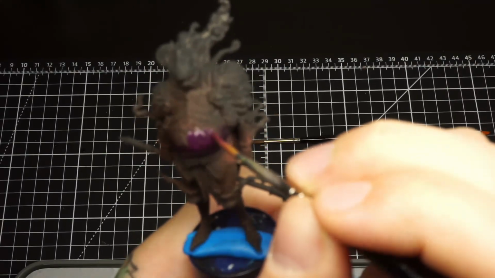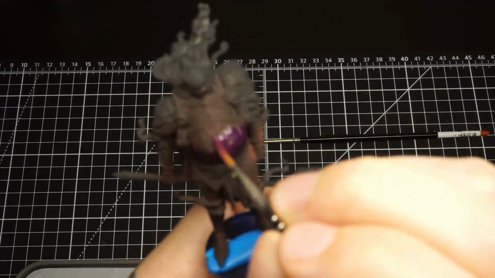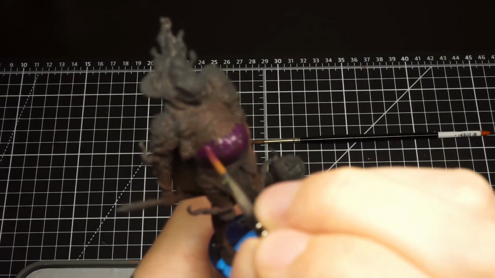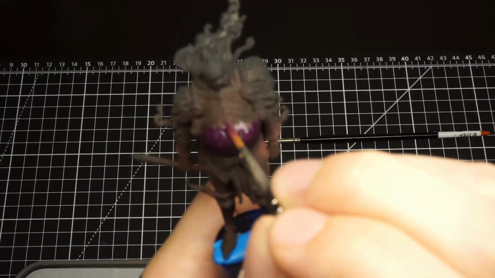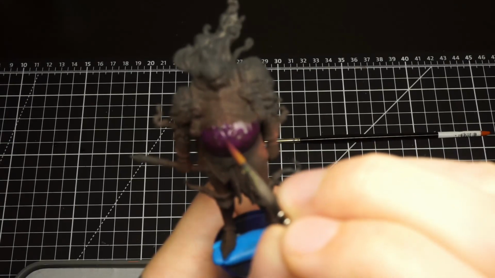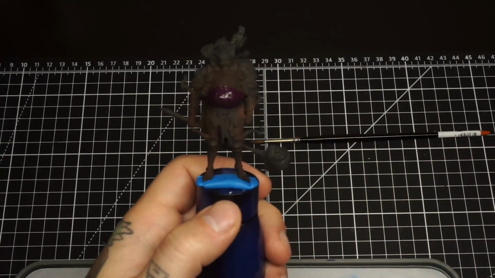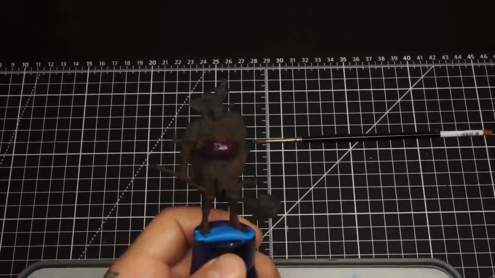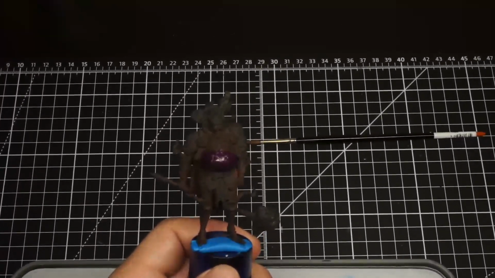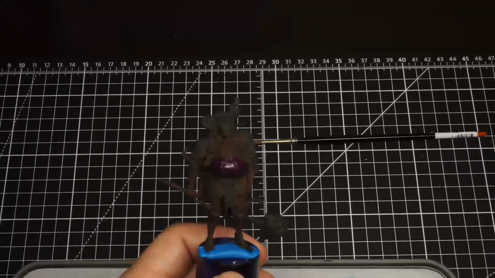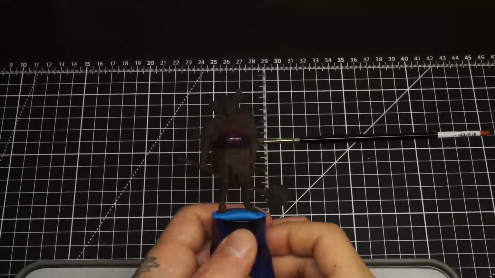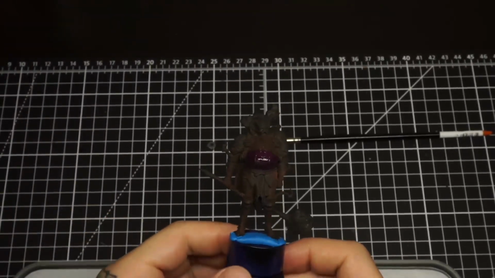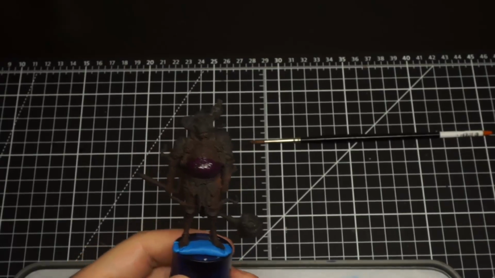So we're gonna grab another layer up. It's just a brighter, more saturated purple at this point. Man, these Scale75 Artist colors really smell. Why won't this focus though? All right, we're gonna try something here. Yeah, that's better. Do a little manual focus.